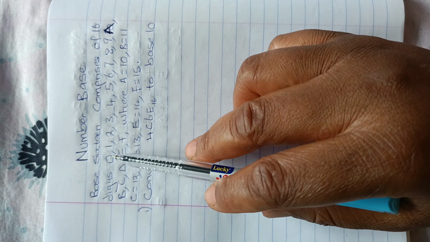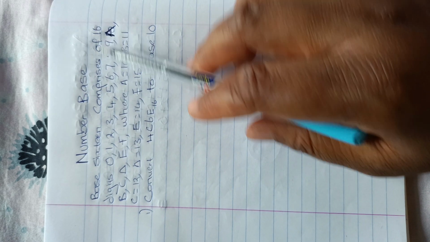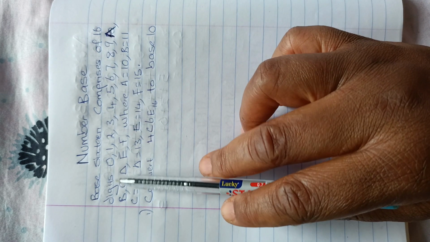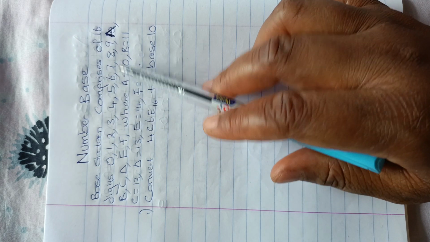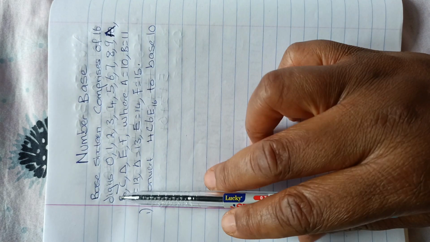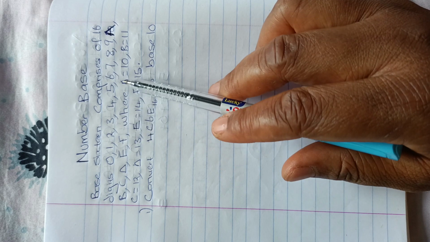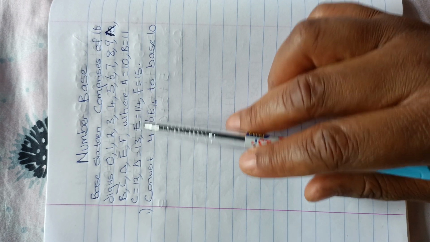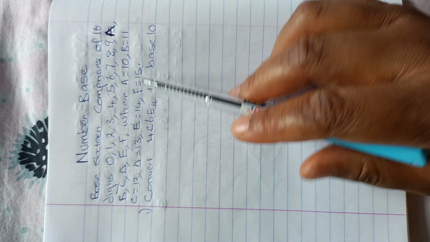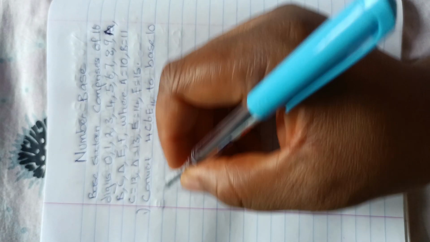This is a hint. They've told us that base 16 comprises 16 digits, which are 0, 1, 2, 3, 4, 5, 6, 7, 8, 9, A, B, C, D, E, F. And then A is 10, B is 11, C is 12, D is 13, E is 14, and F is 15. So let's solve this.